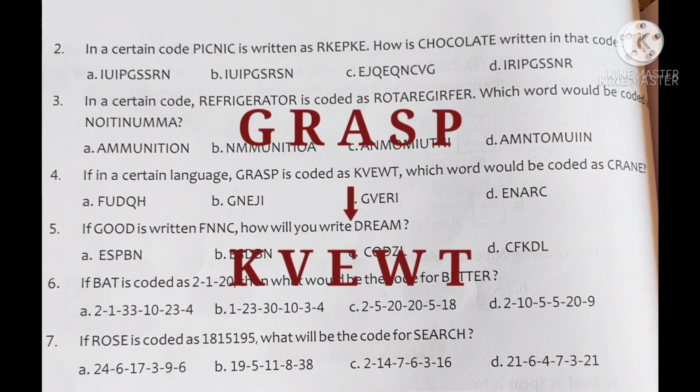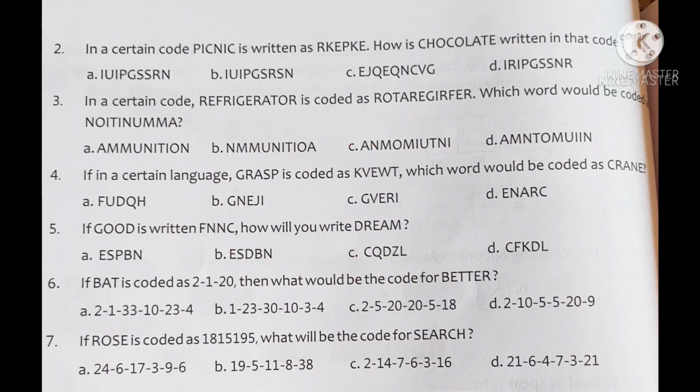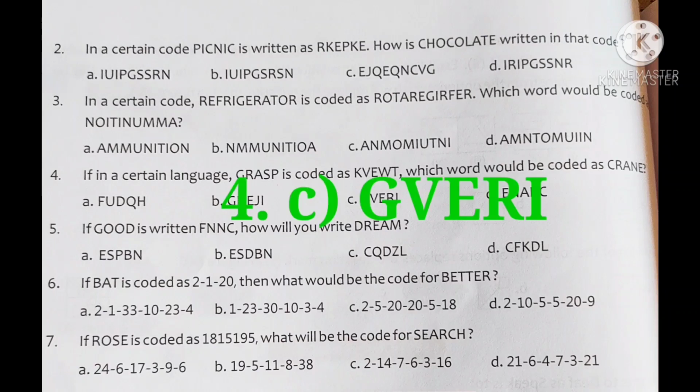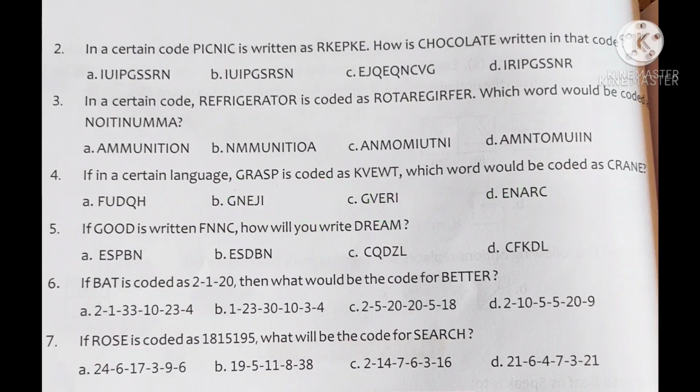Likewise, three letters skipped between R and V, A and E, S and W, P and T. So by following the same rule, we will get the code for the word crane in the form of option C, GVERI. So the correct answer is option C.